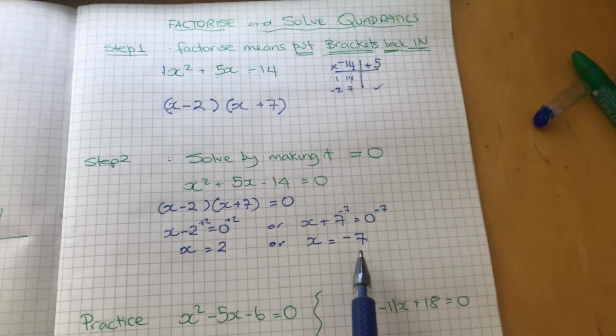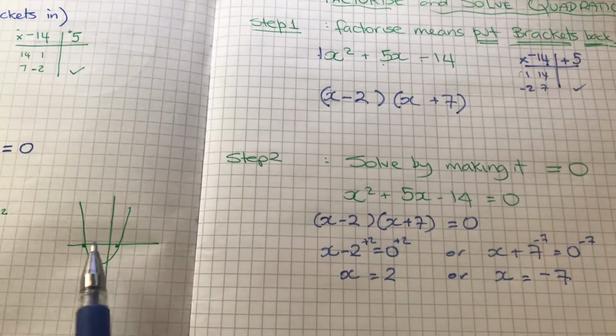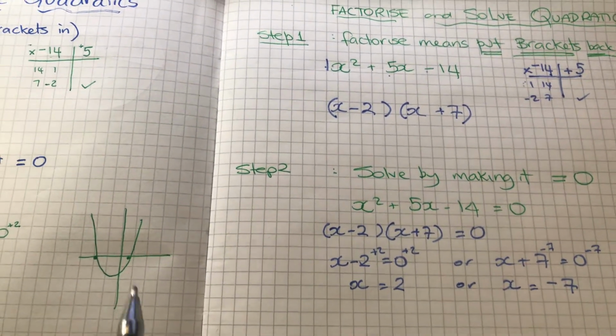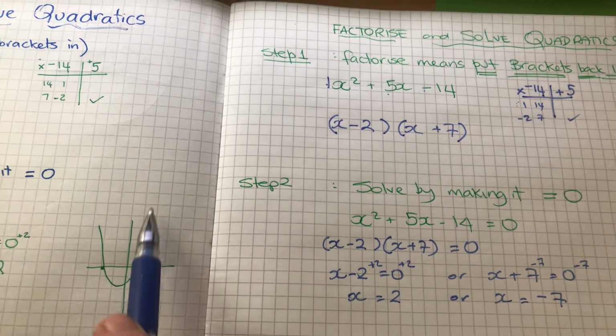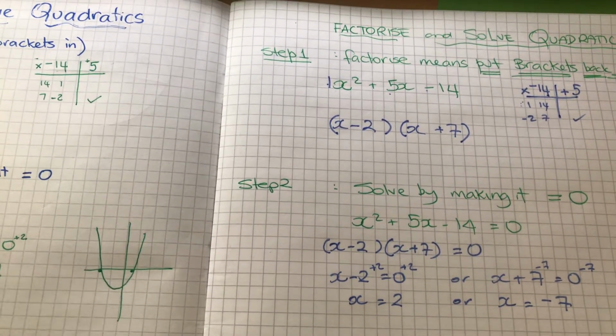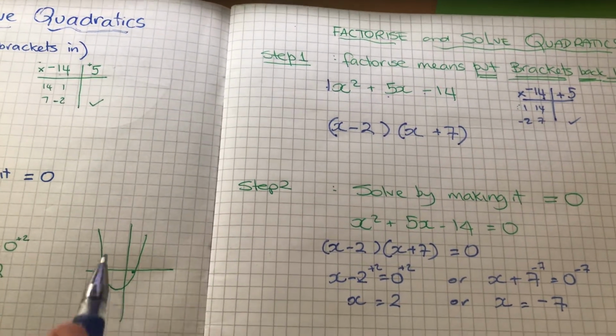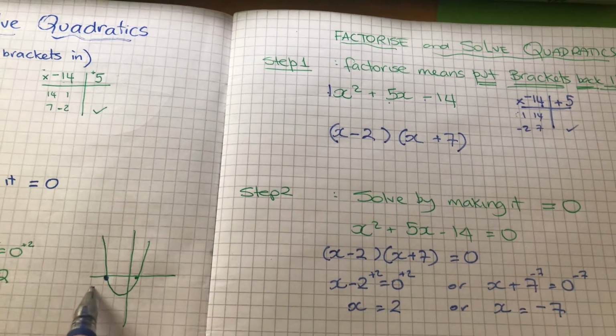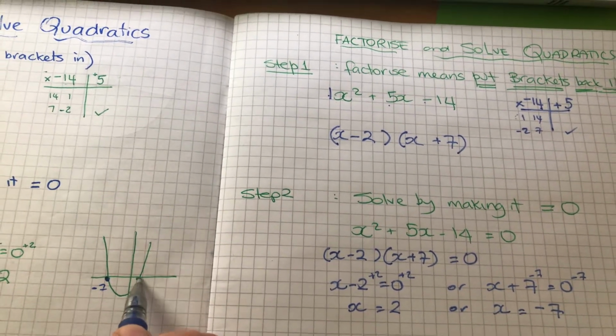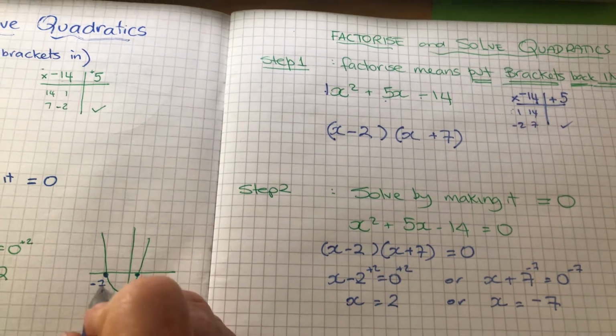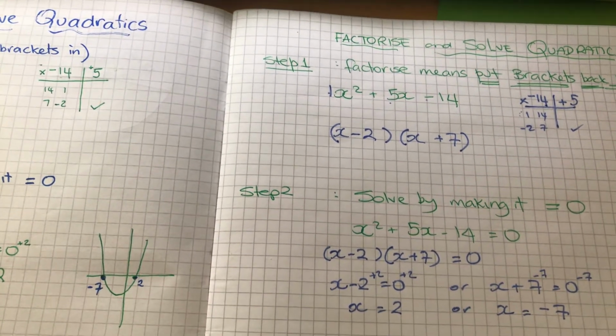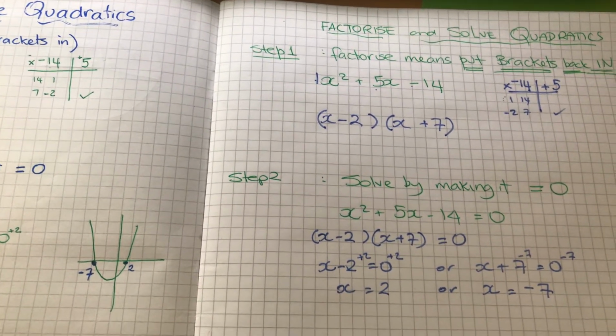Now the reason you can have two answers, do you remember these diagrams? It's because a quadratic, when you graph it, makes a parabola, this curve shape, which means it cuts through at x equals minus 7 or x equals 2. So that's why you can have two possible answers for x.